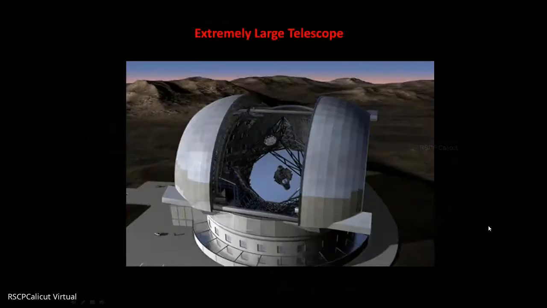There are X-ray and gamma ray telescopes, and the Extremely Large Telescope, as I was telling you, is one of the designs that is being built. Once it is ready, we will have very big facilities where engineers, scientists, and other people can gather data and understand our universe much better.